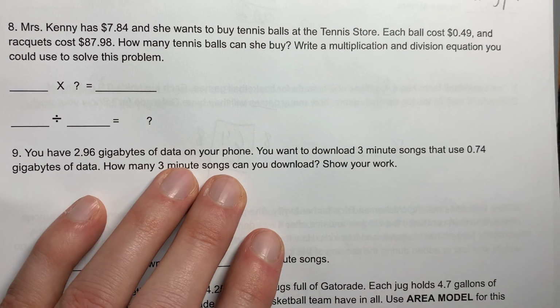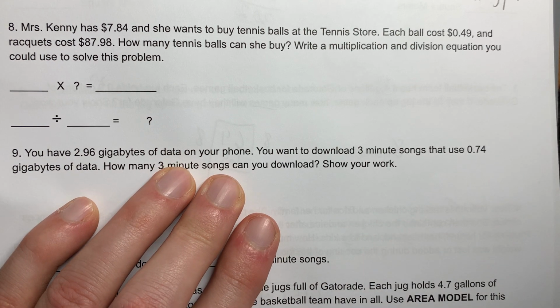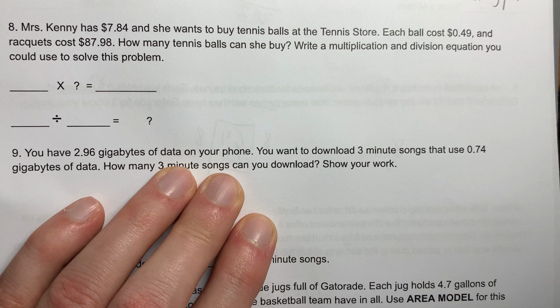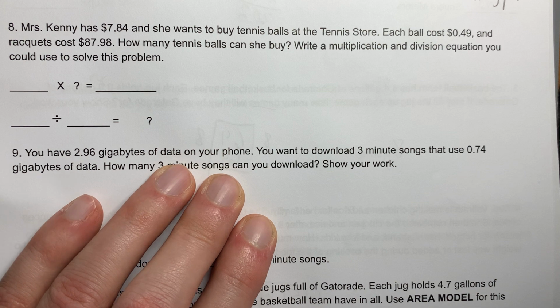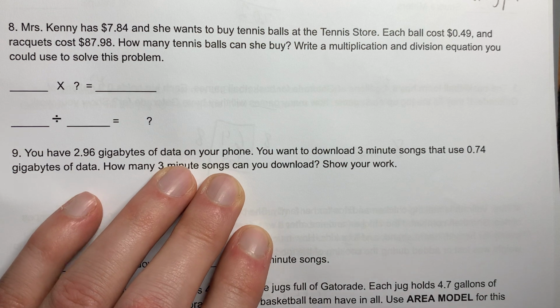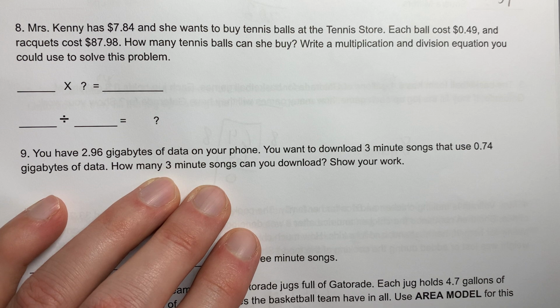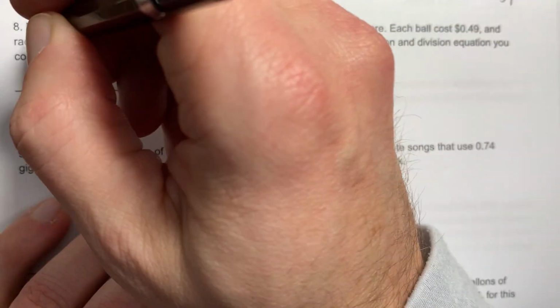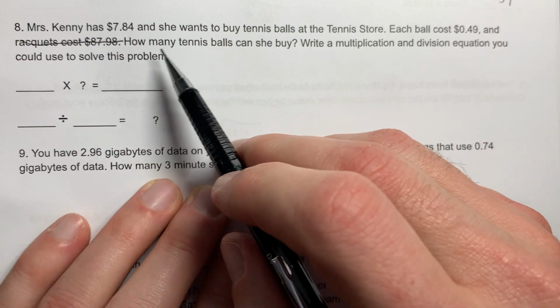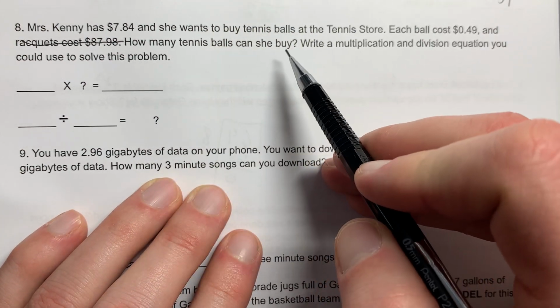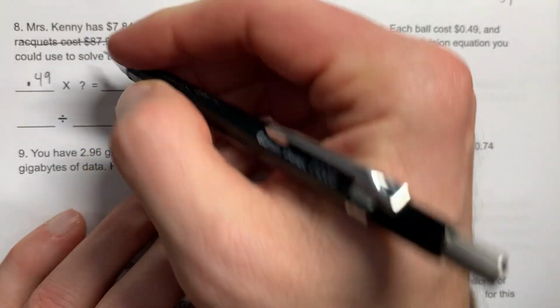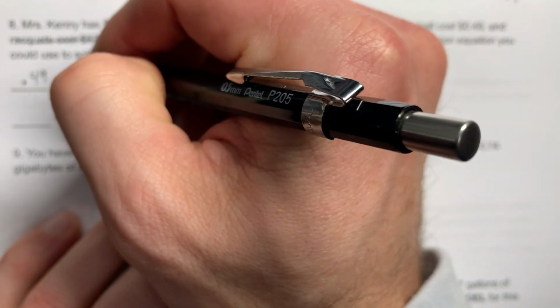Miss Kinney has $7.84, and she wants to buy tennis balls at the tennis store. Each ball costs 49 cents, and rackets cost $87.98. How many tennis balls can she buy? Write a multiplication and division equation. So I don't have to solve the problem. I just need to write the equation. So what I'm looking for is the racket. I don't even need that number. It doesn't even mention anything about that. How many tennis balls can I buy? So if I have 49 cents, I'm trying to find how many I can buy to get $7.84.